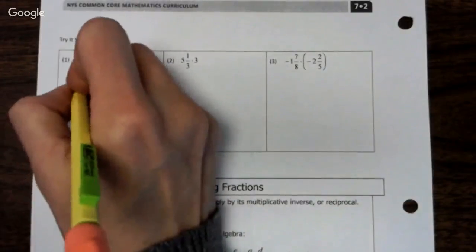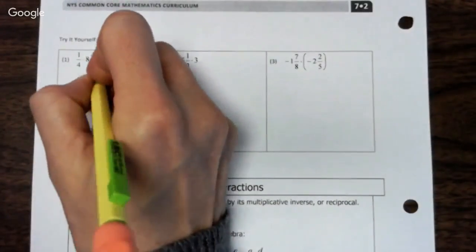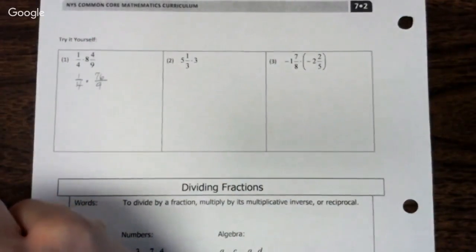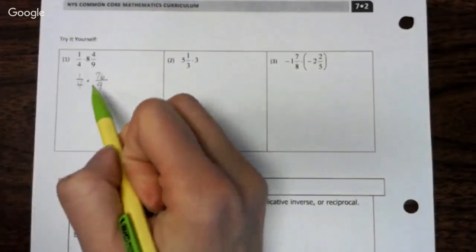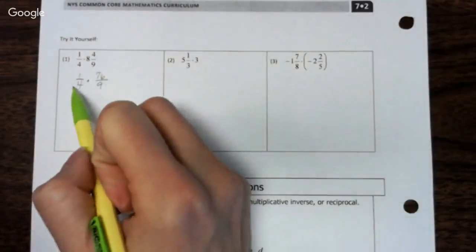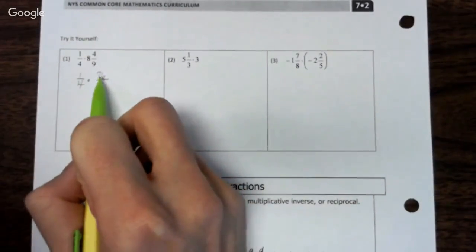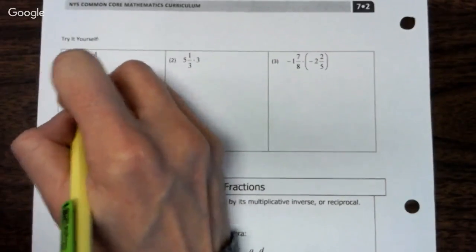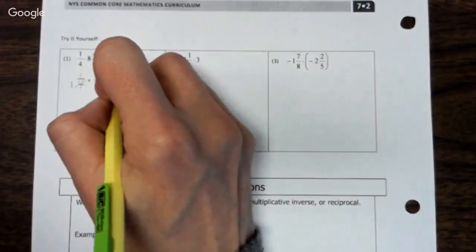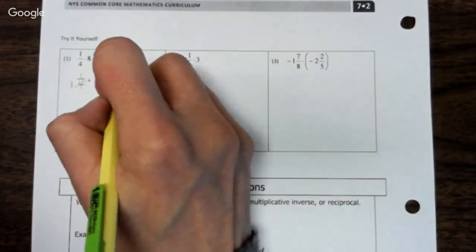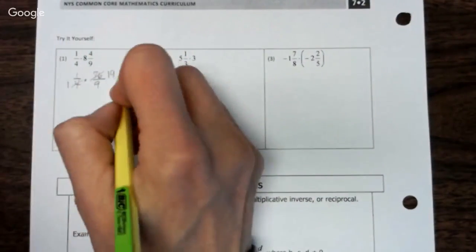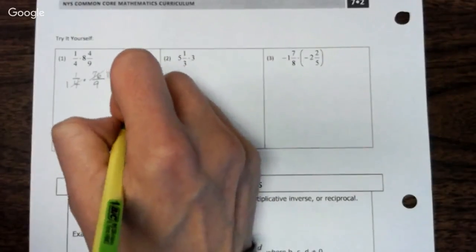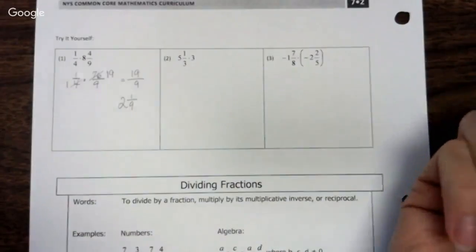All right, so we keep 1/4. This changes into 76 over 9. Now, we can cross cancel here. I know they're both even, so 2 goes into that. But does 4 go into 76? Let me do some quick math. It does. So 4 goes into 4 once. 4 goes into 76 19 times. So we get 19 over 9. 9 goes into 19 twice with 1 left over.